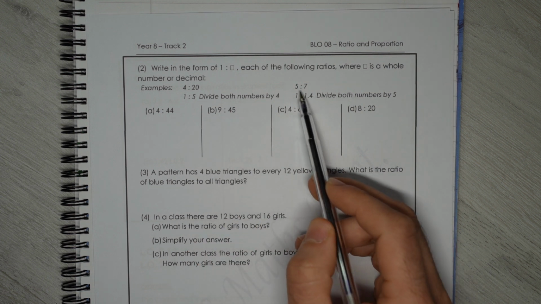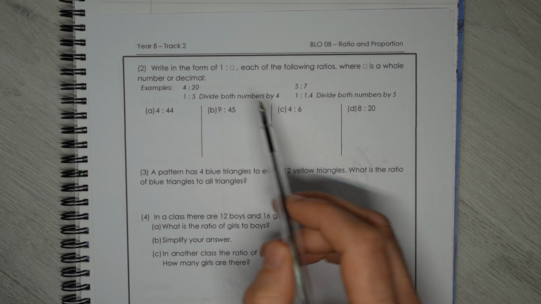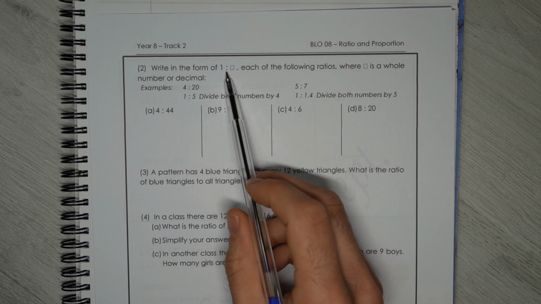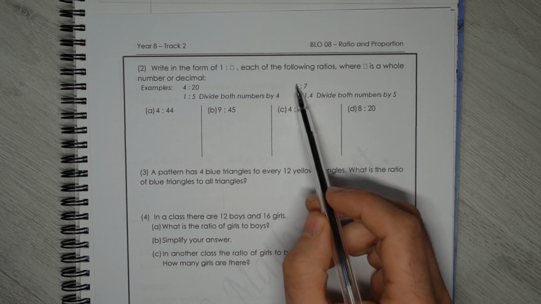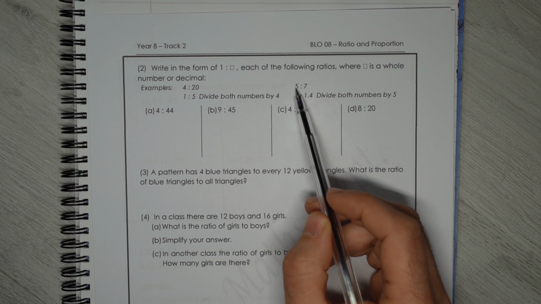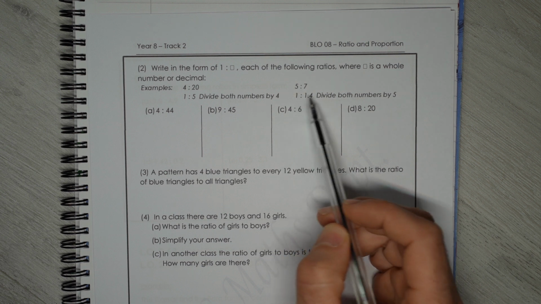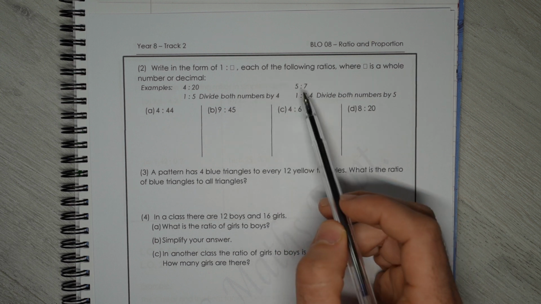What if we have 5 is to 7? Again, if we are asked to write it in the form of 1 is to another number, we need to write this 5 as 1. And there's only one way, by dividing 5 by itself.